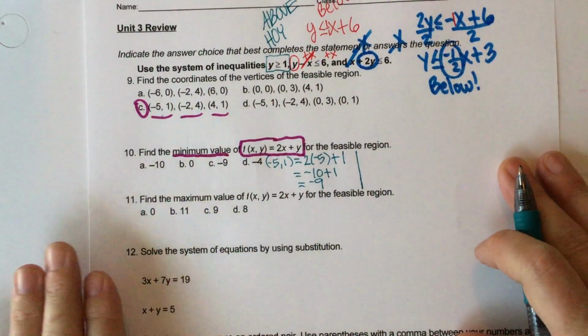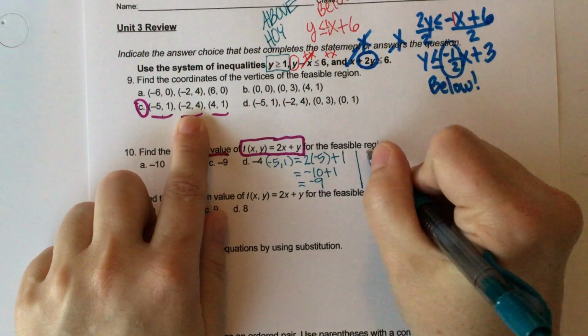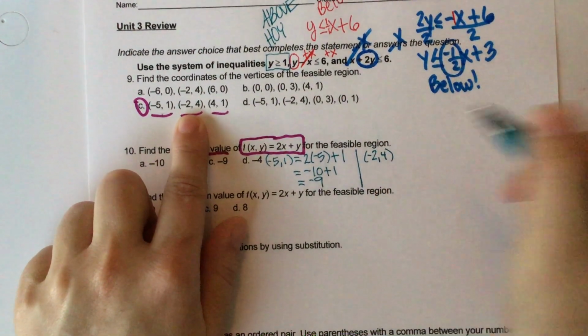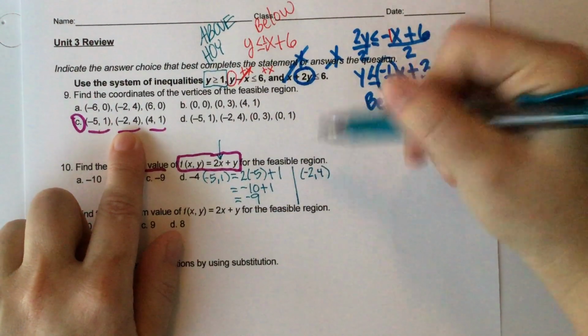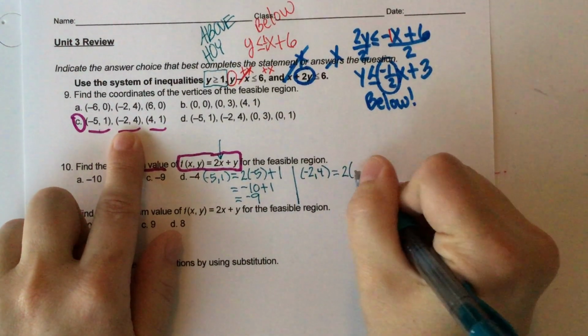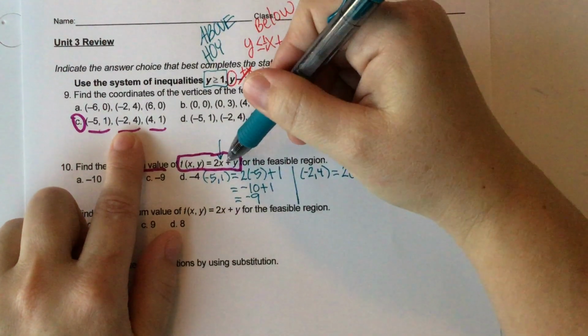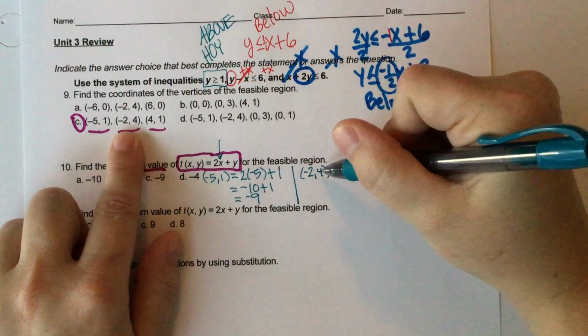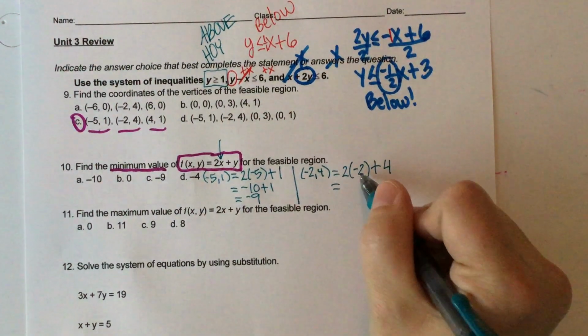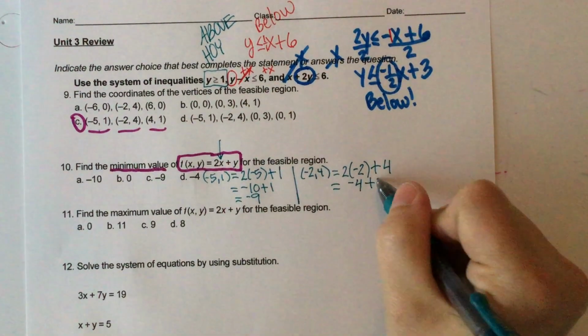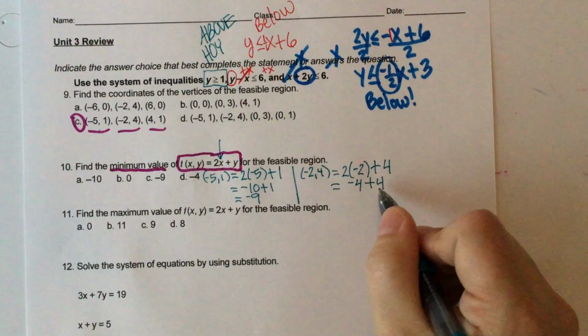Okay, now I'm going to do the same thing, but with the point negative 2, 4. Okay, so into the x, I'm going to put the negative 2. So 2 parentheses, get your negative 2 in there, plus y, plus 4, because 4 is my y. So 2 times negative 2 is negative 4. Recopy the plus 4. And negative 4 plus 4 is 0.